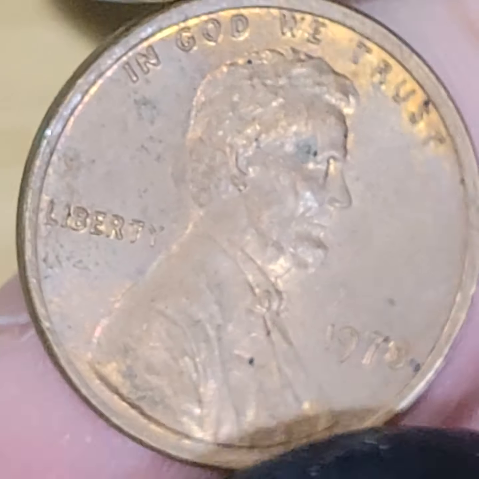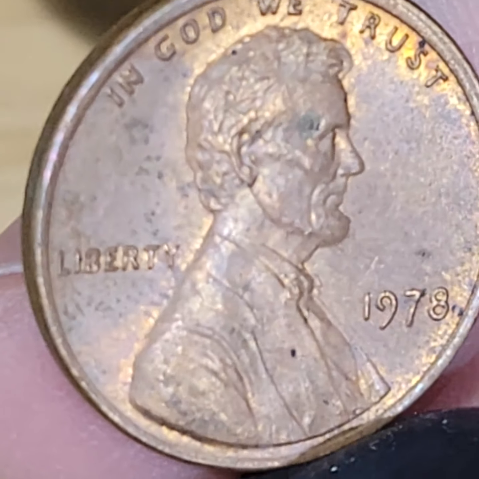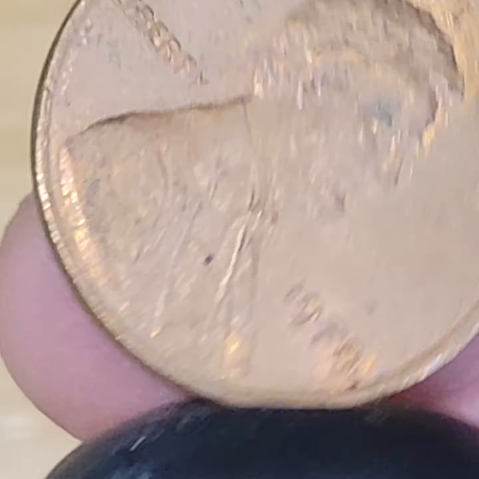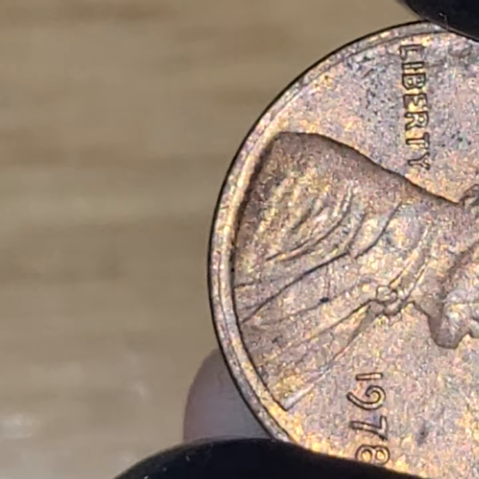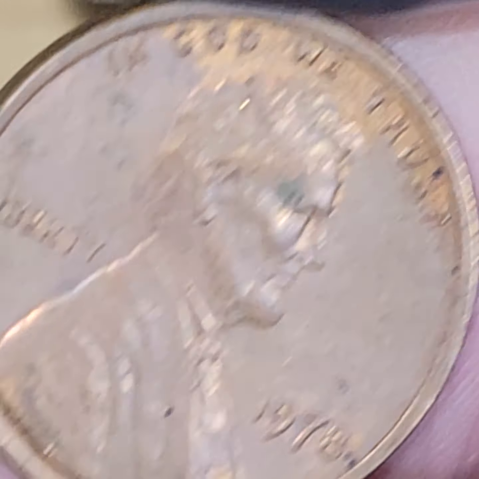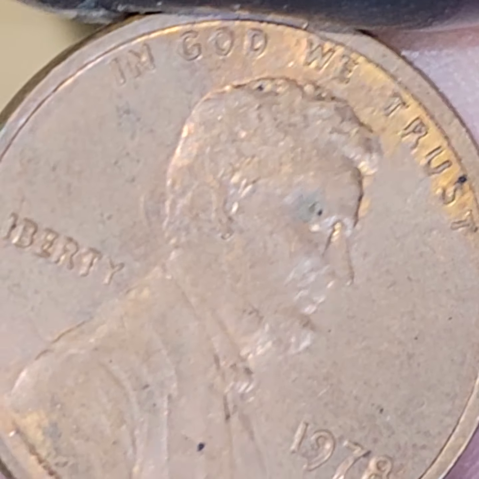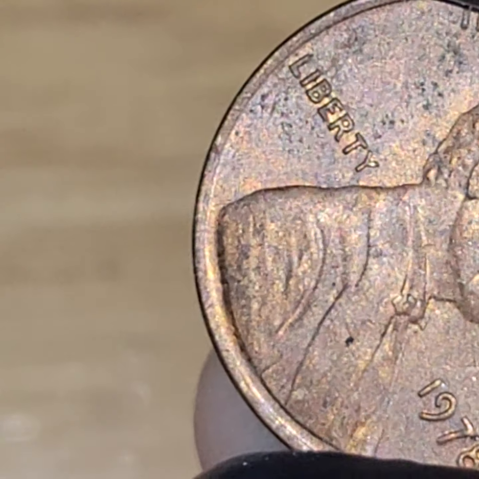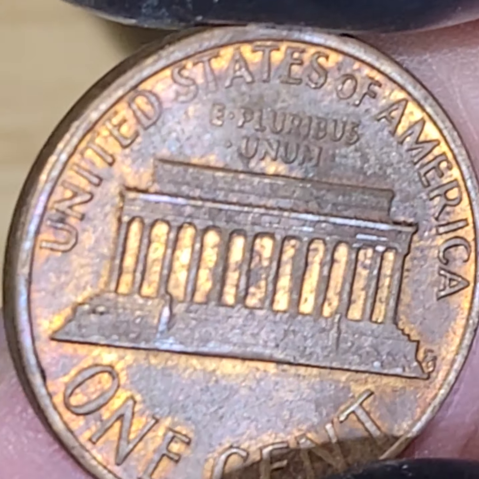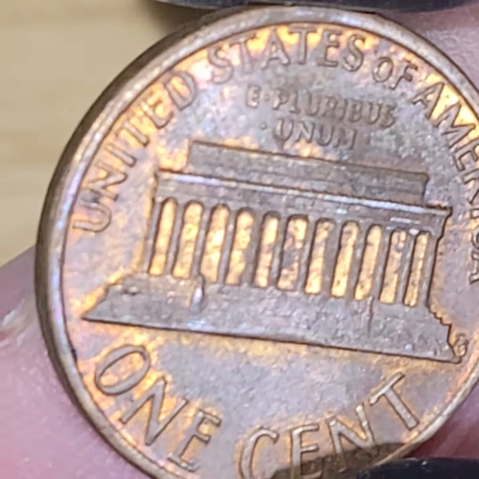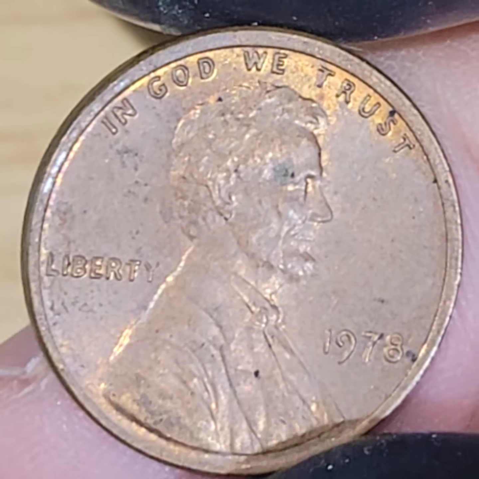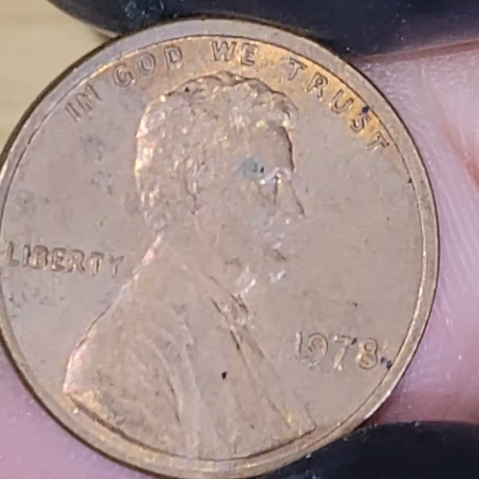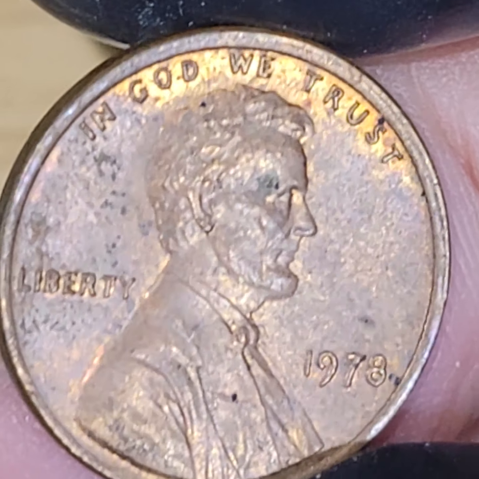That to me is a misaligned die. You see, it's almost missing the rim on the bottom. And then look how big the rim is on the top. Color error.